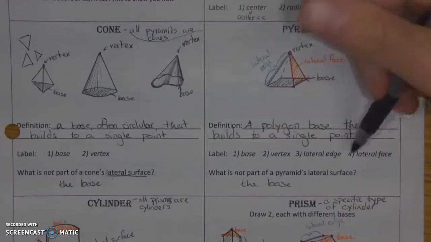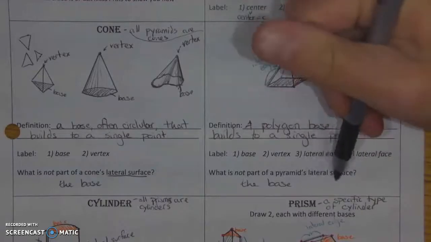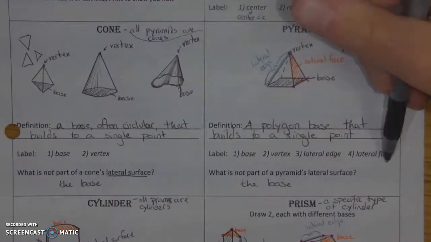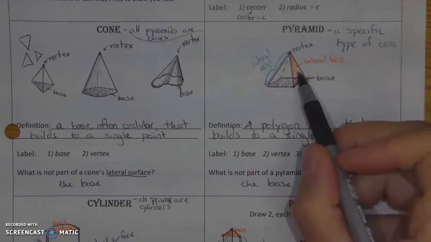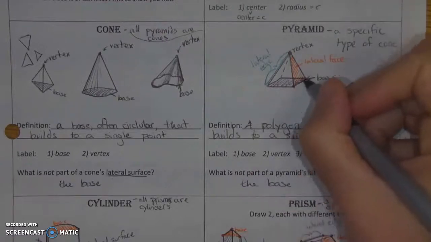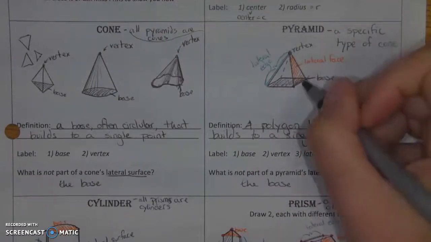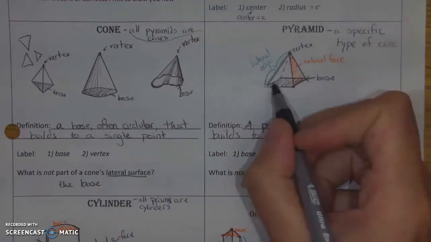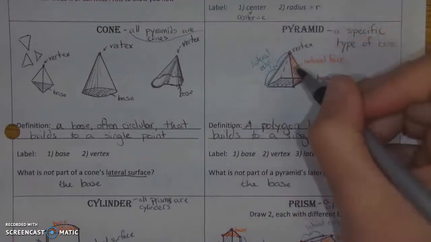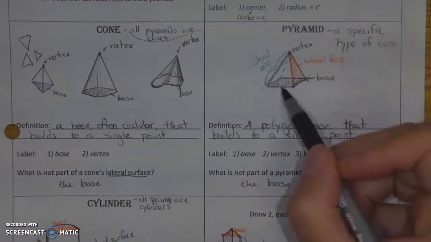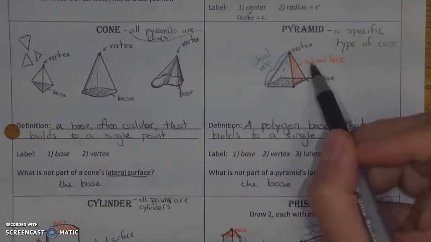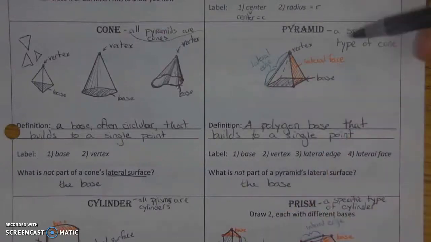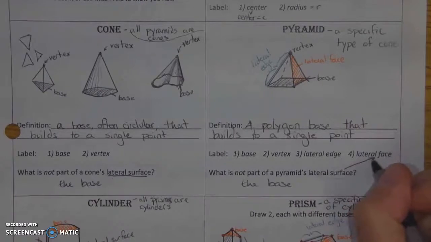We also have another term. Not only do we have lateral surface, which is everything but the base, we also have what's called a lateral face. A lateral face is just one of the sides that is not a base. So here we have a lateral face, this triangle. We have another lateral face along the front, along the side, and along the back. Because we have 4 sides to our base, we're going to have 4 lateral faces. The difference between face and surface is that the surface is all the lateral faces.